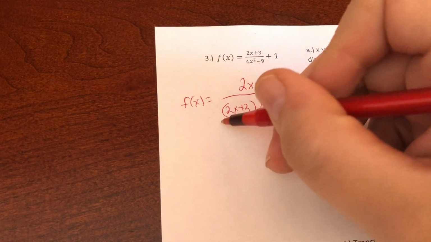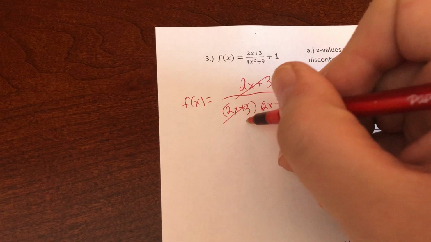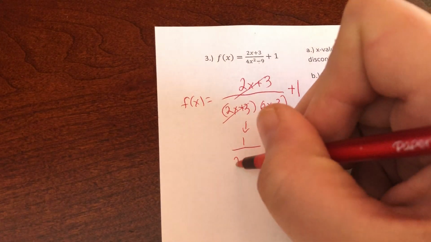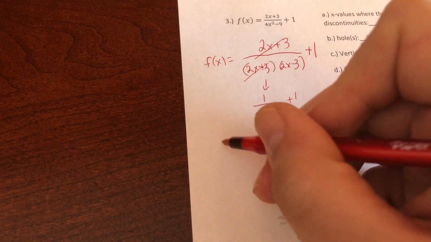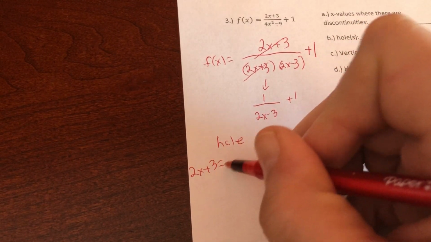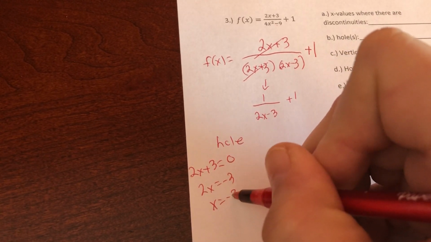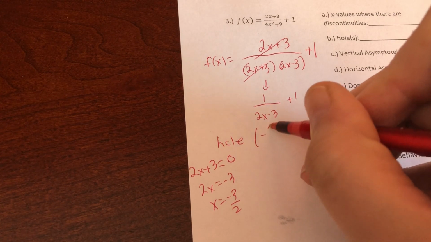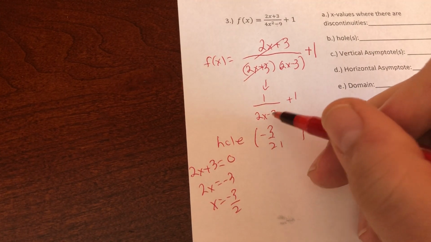So this 2x plus 3 cancels with this 2x plus 3 once, and what this reduces to now is 1 over 2x minus 3 plus 1. So when we take 2x plus 3 and set that equal to 0 and solve it, the hole has an x value of -3/2. Then we're going to plug -3/2 back in here.